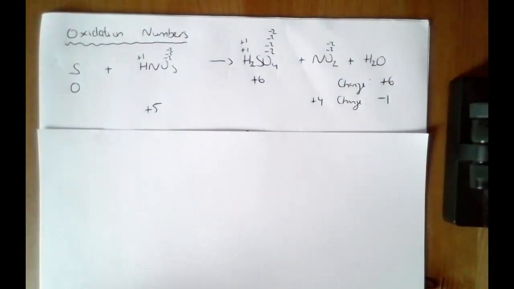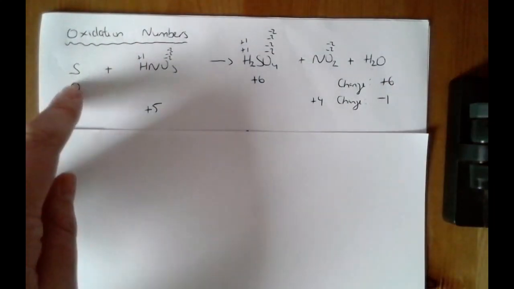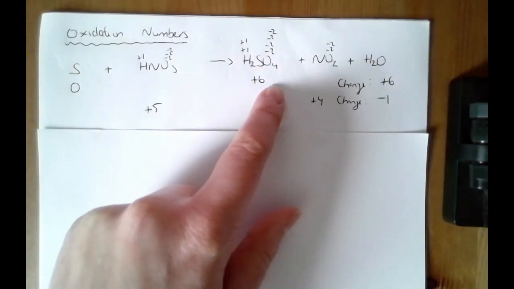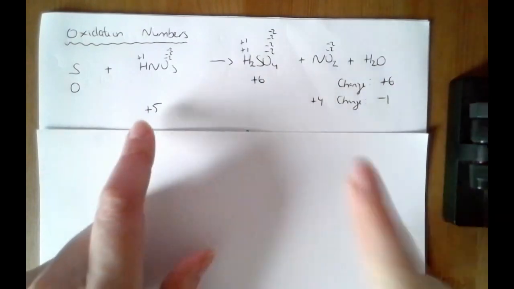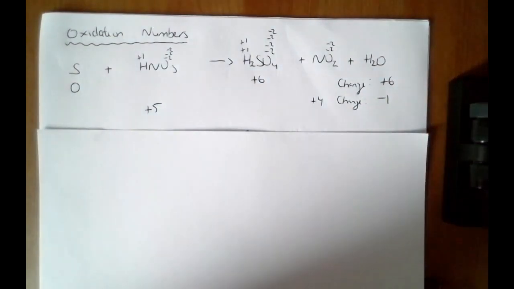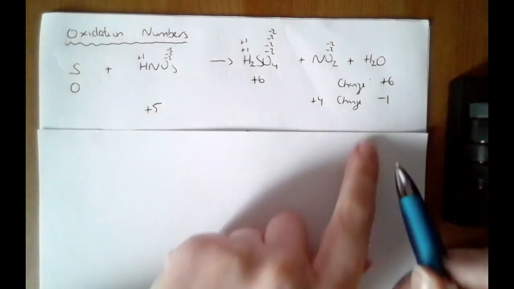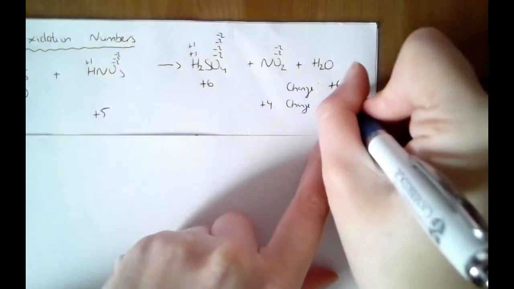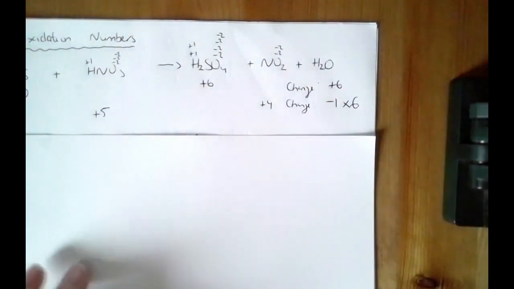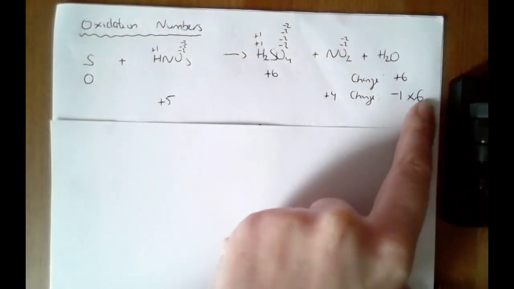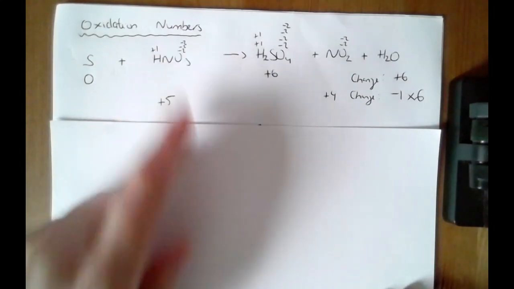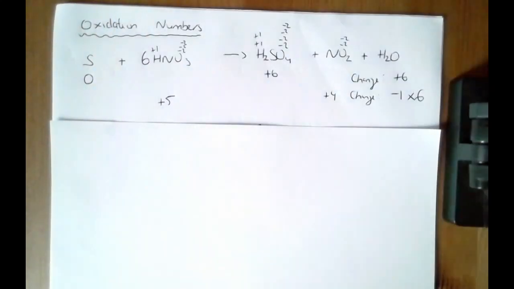Now my electrons need to be able to balance. So you can see sulfur, we're getting this increase in oxidation number, so it's being oxidized and 6 electrons are being lost. But if we look at what's being reduced, which is the nitrogen, only 1 electron is being gained. So at the moment my electrons are not balancing. In order to do this, I need my change to balance. So I've got a +6 change, I need a -6 change. So I'm going to multiply this by 6. And what that tells me is that I need to put a 6 under the thing here that is being reduced, which is the nitrogen. So I'm going to put a big 6 there in front of the HNO3.